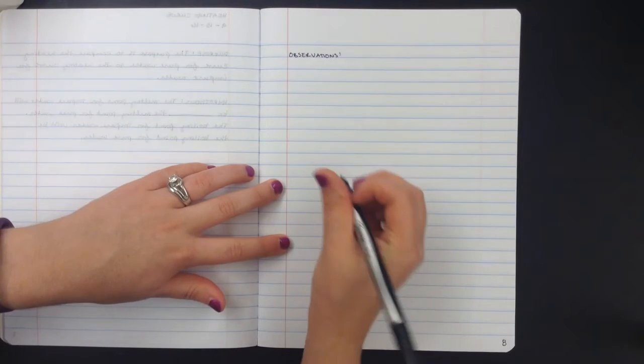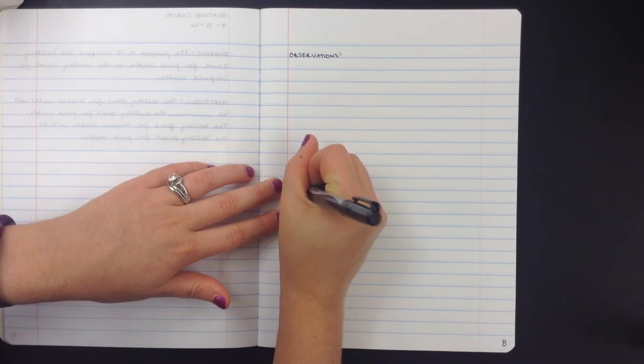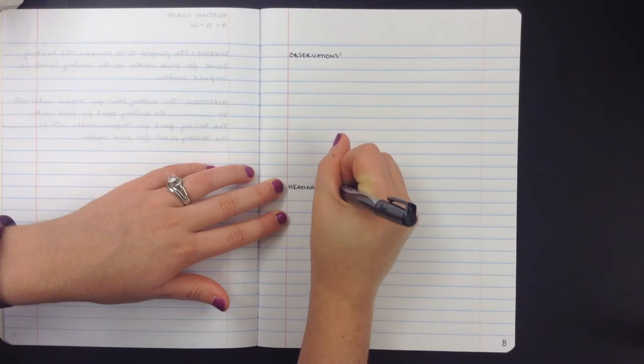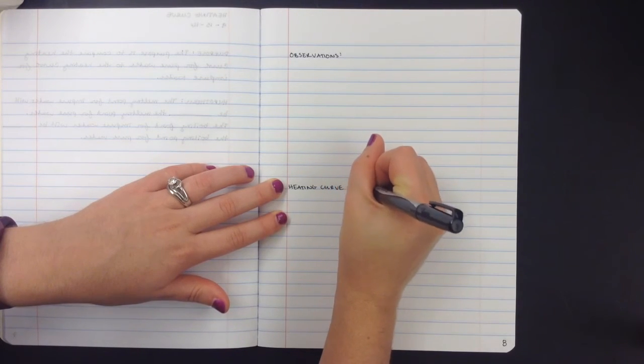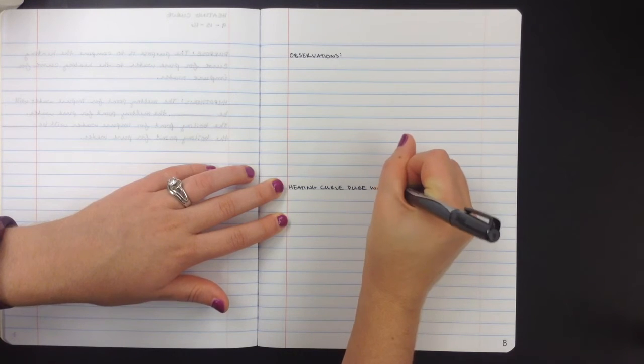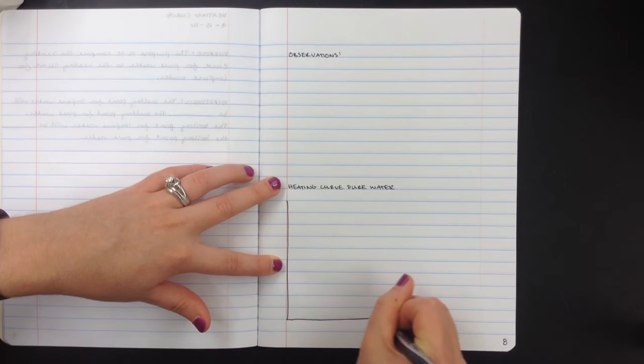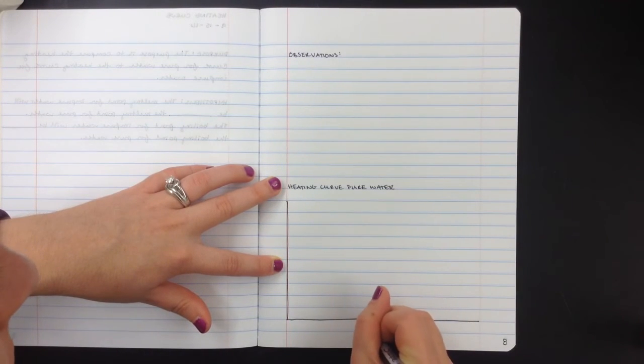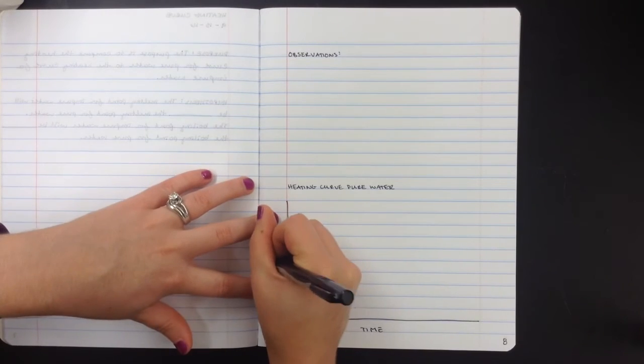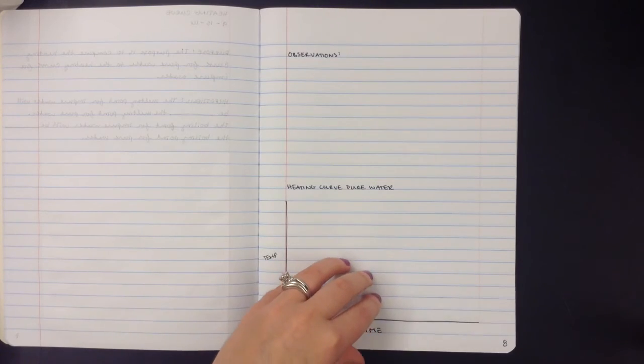And for this lab, you're not actually going to have a data table. We're going to have our technology, our LabQuest units, collect all of the data for us. So once we're done collecting our data, we're actually going to have two graphs for this one. So we're going to have a heating curve of pure water. And so your graph will look something like this. You'll have time on your x-axis, then you'll have temperature on your y-axis, and so you'll sketch that in once you have your data collected.